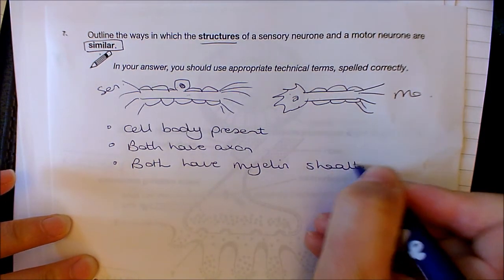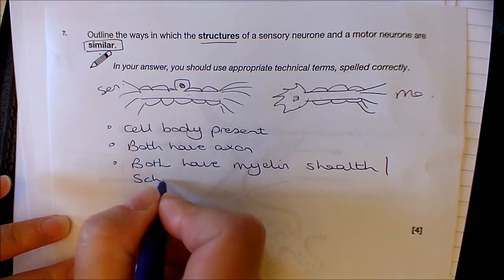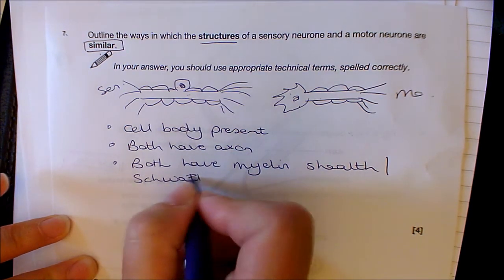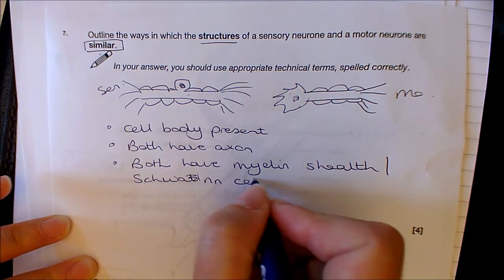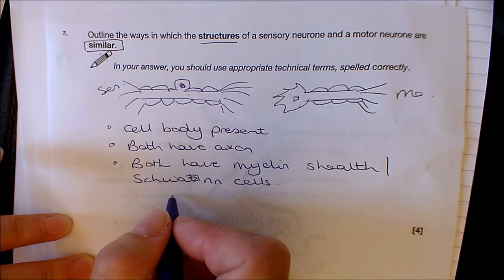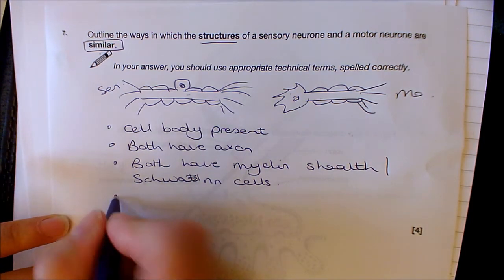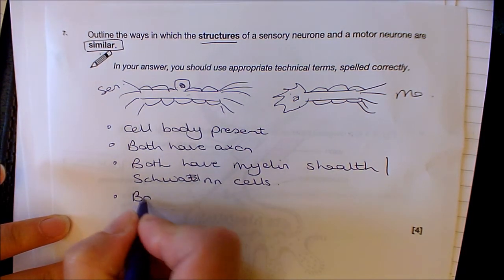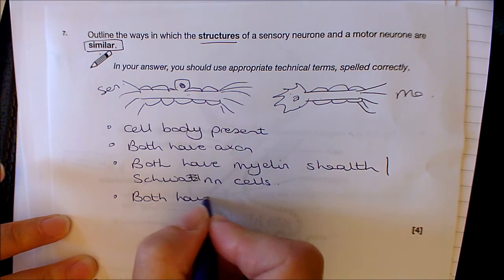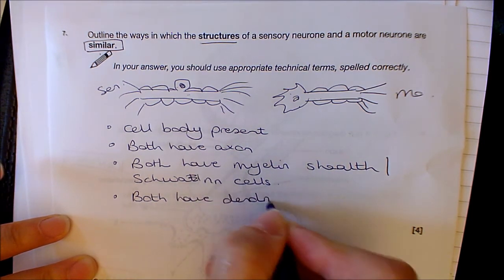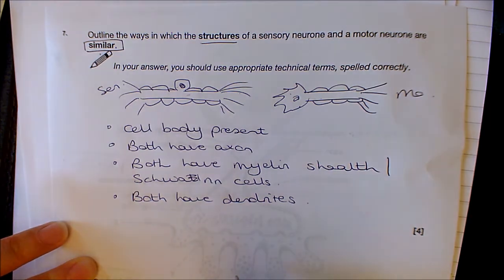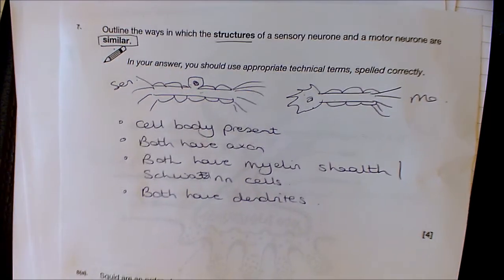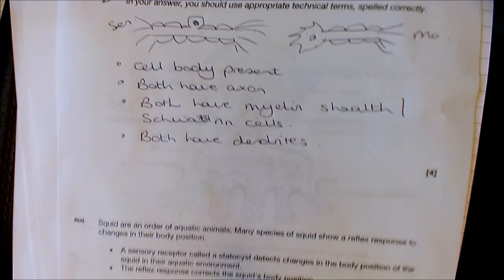Or I could put Schwann cells, because we know that the myelin sheath is formed by Schwann cells. I could also say that they both have dendrites at the ends of the neuron. Nice and easy, 4 marks there.